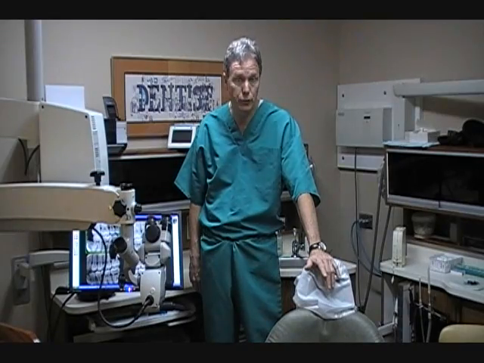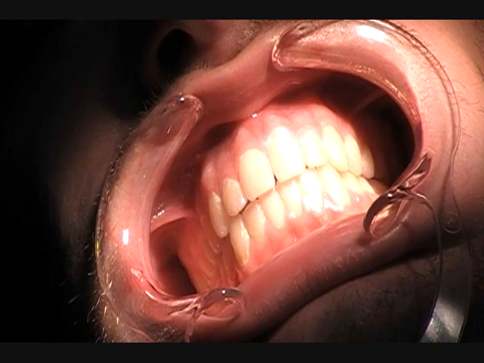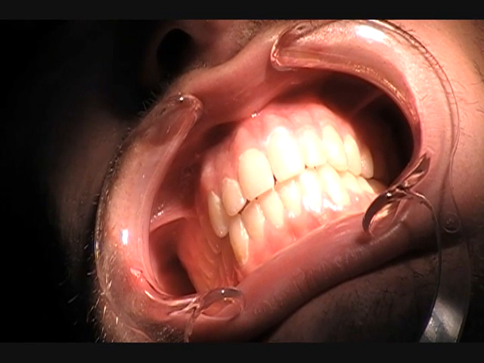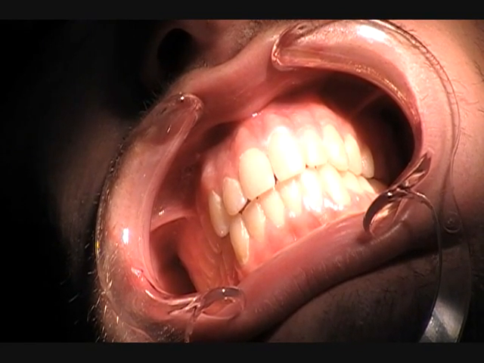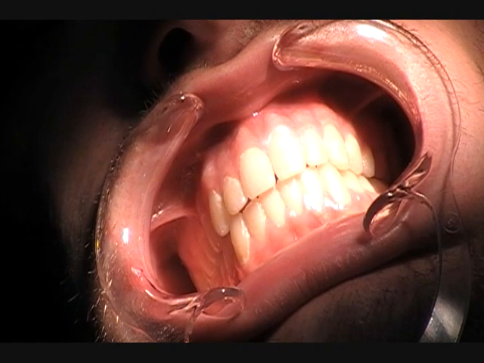Bacterial plaque is a sticky, invisible substance that adheres to the teeth. If you remove it daily, you'll prevent periodontal disease and have little, if any, tooth decay. Since bacterial plaque is invisible, we will show you how to detect it with a product we call disclosing solution that we give our patients.